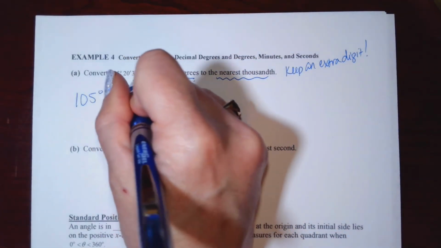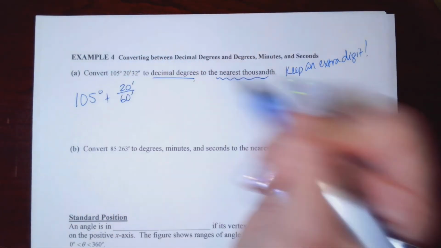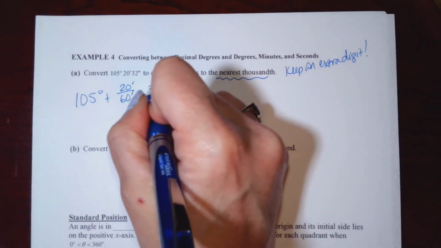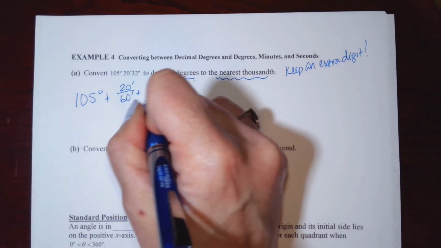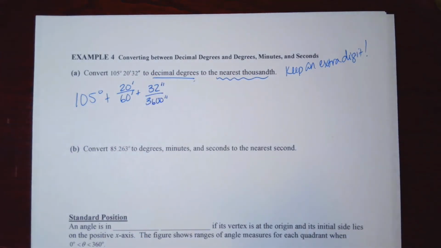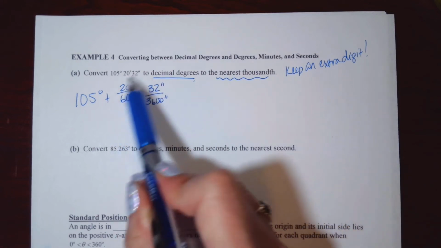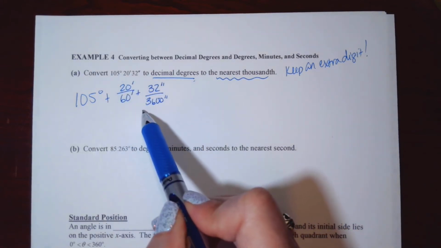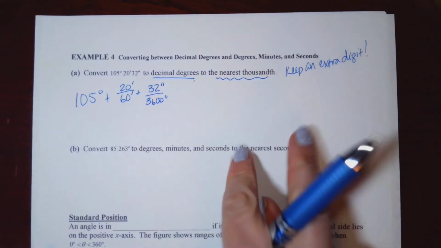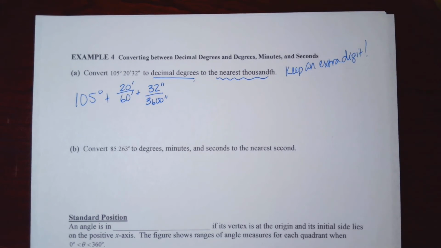Then I have 20 minutes out of the 60 minutes it takes to make 1 degree, and I have 32 seconds out of the 3,600 seconds it takes to make 1 degree. So these two fractions put together are going to give me my decimal. I'm told to round it to the nearest thousandth place: tenths, hundredths, thousandths. That's 3 decimal places I'm going to round to.